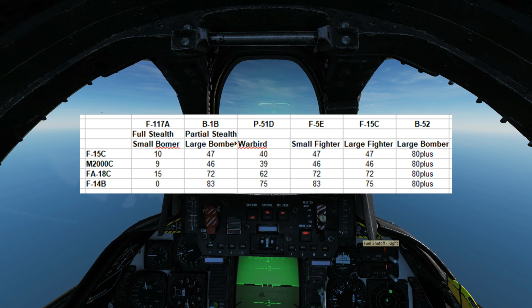I mean, let's go through it piece by piece. So for the F-15C, if we look at the Nighthawk, the F-117A, the F-15C could see it at 10 miles, the Mirage at 9 to 10 miles, the F/A-18C could see it another 50% further out at 15 miles, and the F-14B, for whatever reason, couldn't see it at all. Let me know if you think I was doing something wrong. It's a complicated radar to use, the F-14B. I may have been doing something wrong, but we couldn't see it.